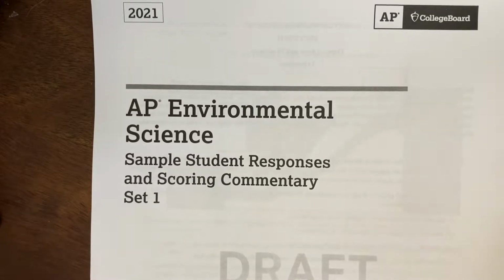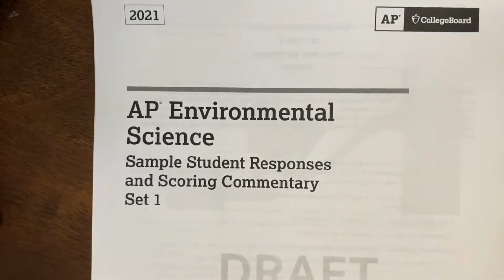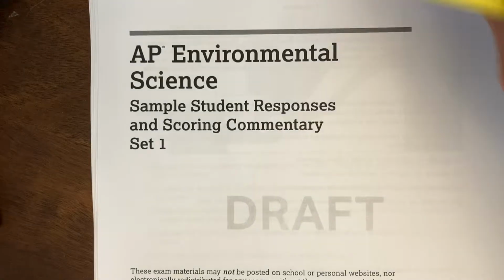Let's go over the 2021 FRQ number 1 from set 1. There were several versions of our paper test this year. These are from the paper test. Two of the sets of FRQs were released 2 days after the exam, and now we have some student samples.